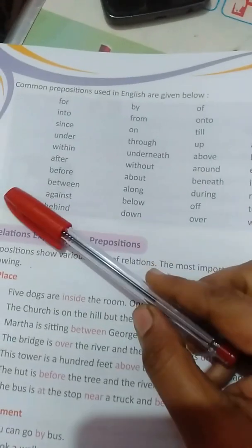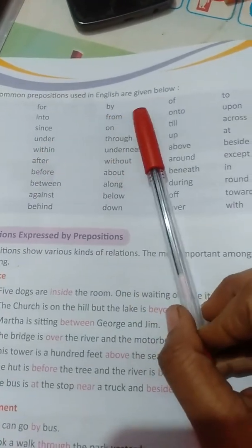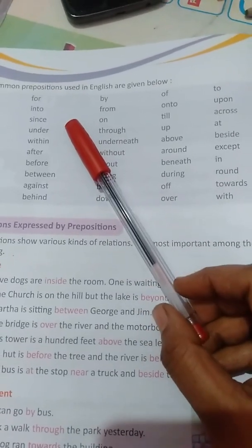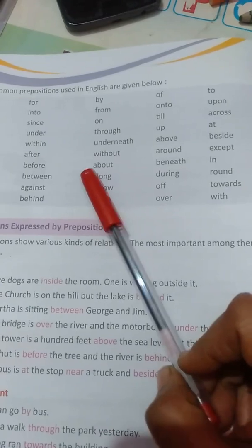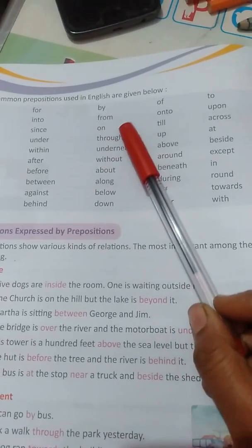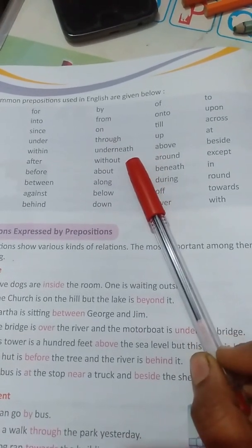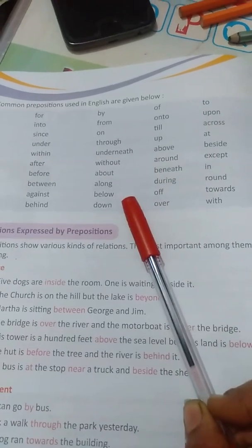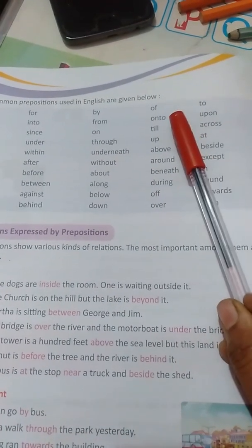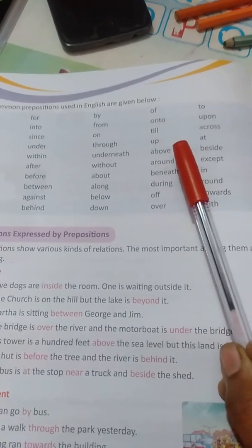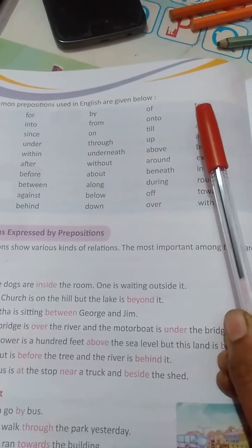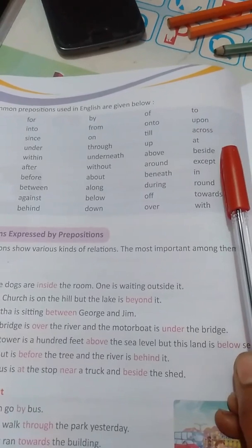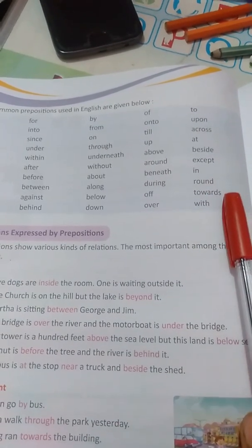Then they have given common prepositions used in English below. All these are the prepositions: for, into, since, under, within, after, before, between, against, behind, by, from, on, through, underneath, without, about, along, below, down, off, onto, till, up, above, around, beneath, during, of, over, to, upon, across, at, beside, except, in, round, towards, with.